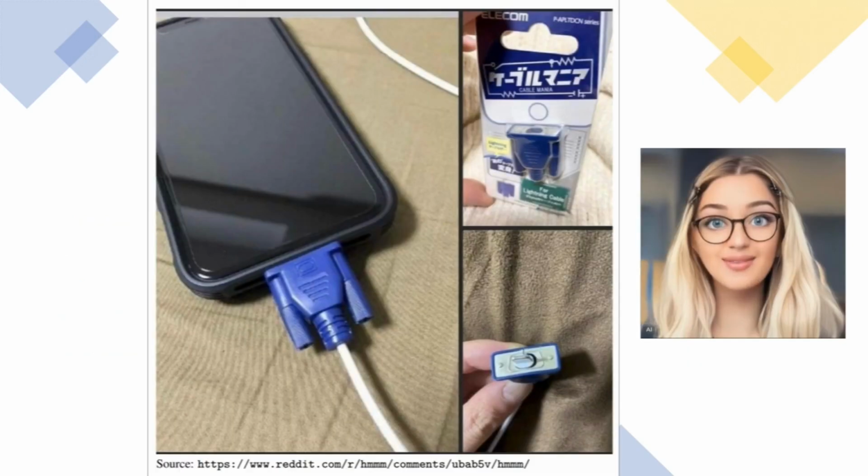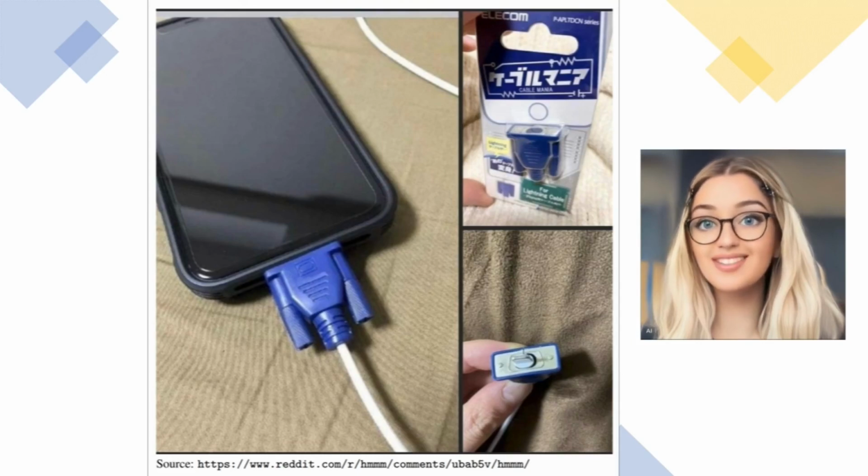In this example, the user asked this question: "What is funny about this image? Describe it panel by panel." In response to this question, GPT-4 was able to answer, which is really interesting. This is the answer of GPT-4.